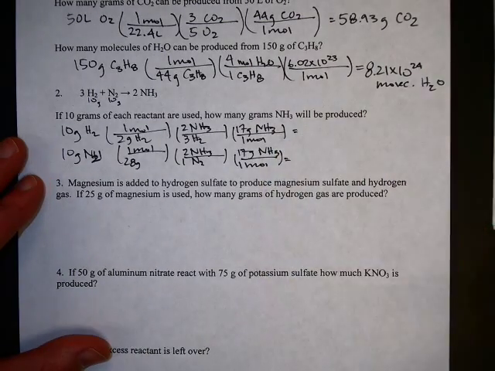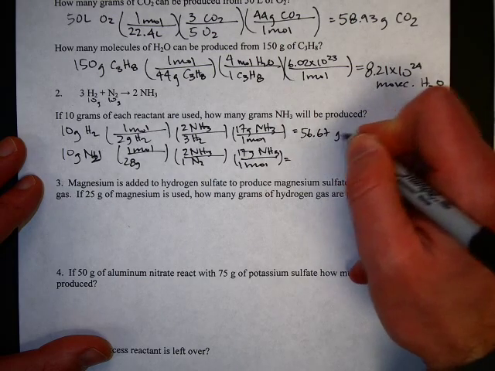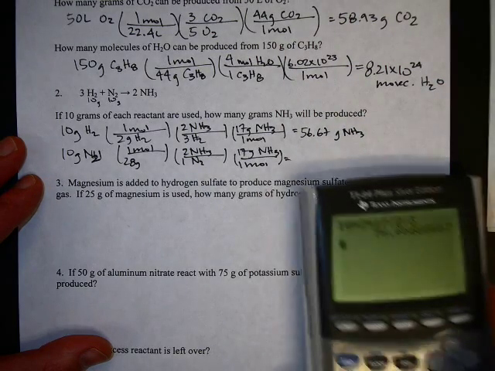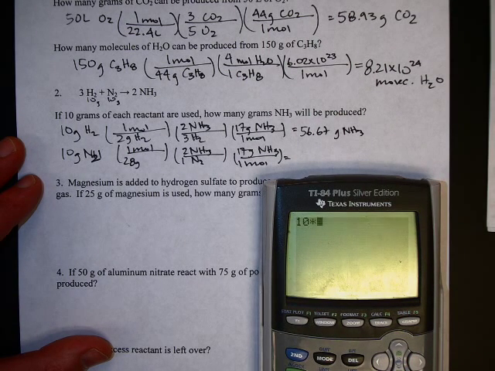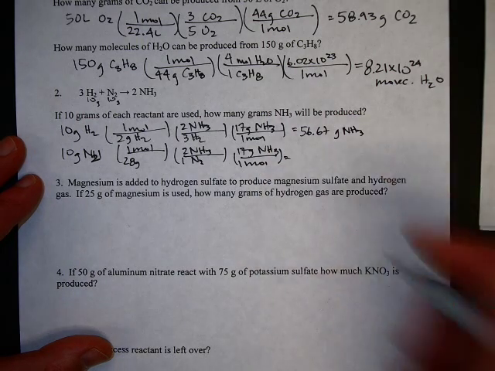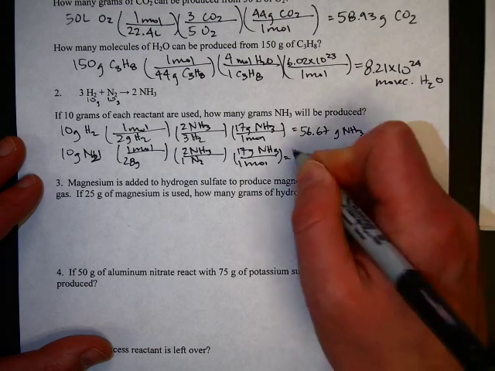And that's 56.6. And for nitrogen, you take 10 times 2 times 17 divided by 28 and get 12.14. So your amount produced is 12.14.